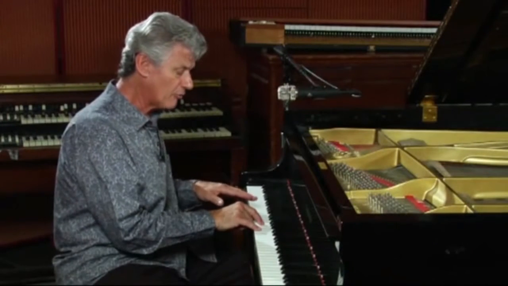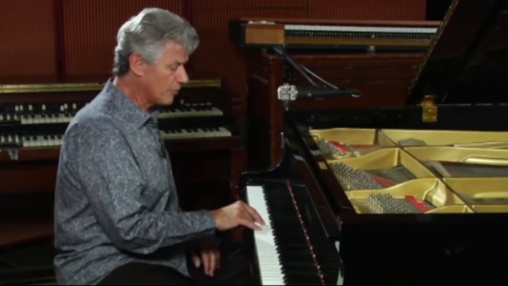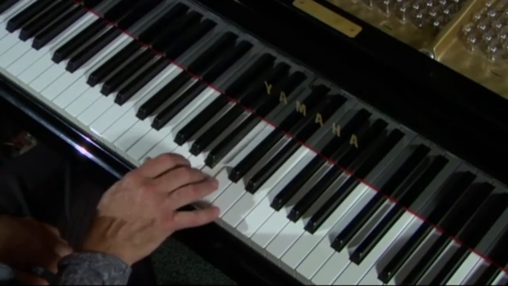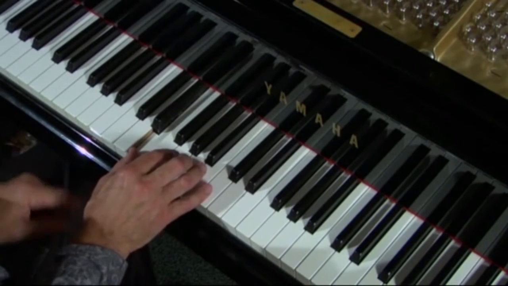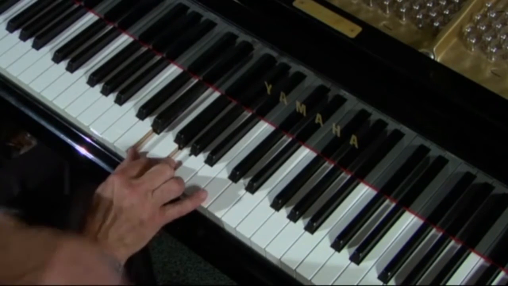Now let's demystify that all the way up the keys. We'll do it right now. We're going to use the intervals of 1, 2, 3, 4, 5, 6, 7, 8 in C. Here's the third, the fifth, and the 1 again, the octave.